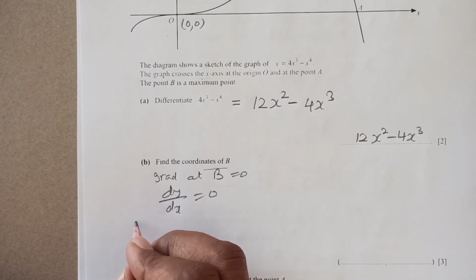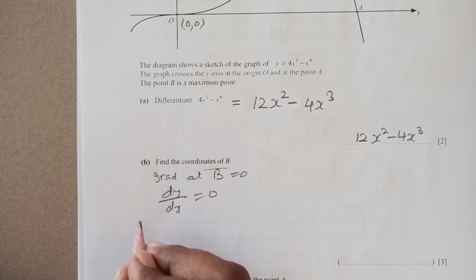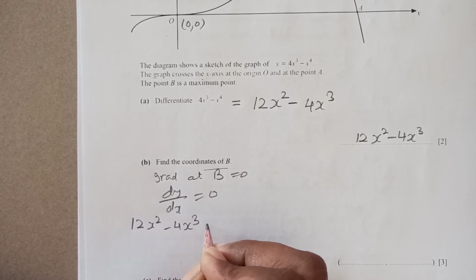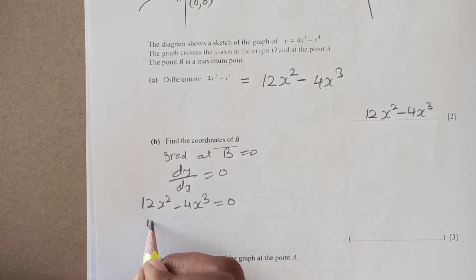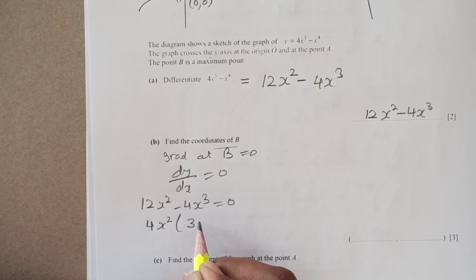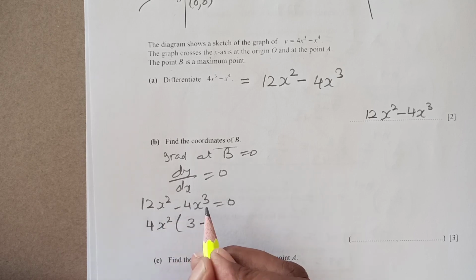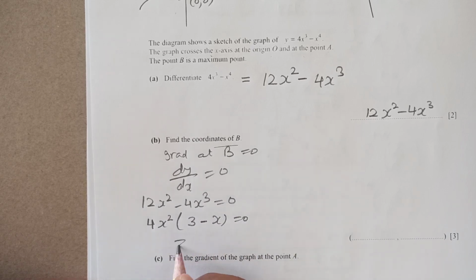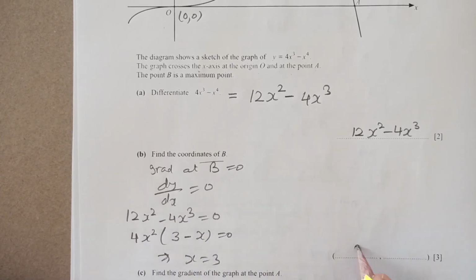So 12x squared minus 4x cubed equals 0. 4x squared is common, so we have 4x squared times 3 minus x equals 0, that gives us x is equal to 3.